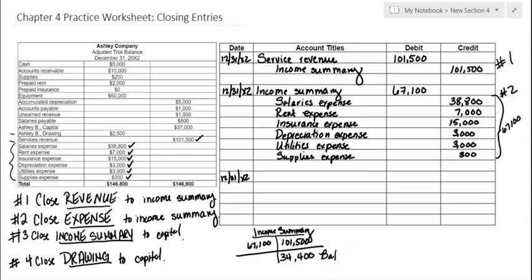So in order for us to do that, we are going to have to debit that balance. Now, when we debit it, that'll bring it to a balance of 0, and that will help us close our income summary. So let's debit income summary by 34,400.